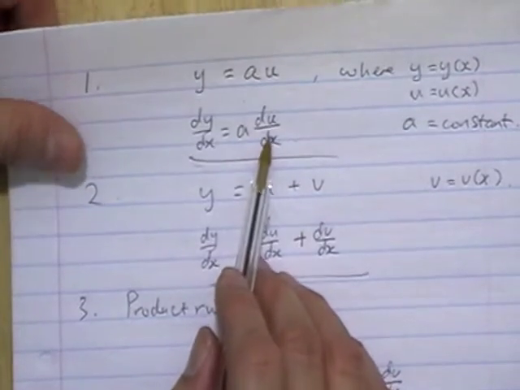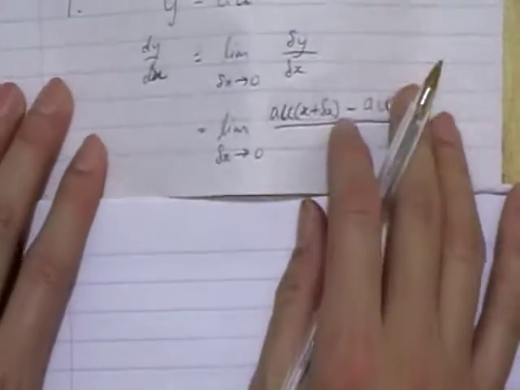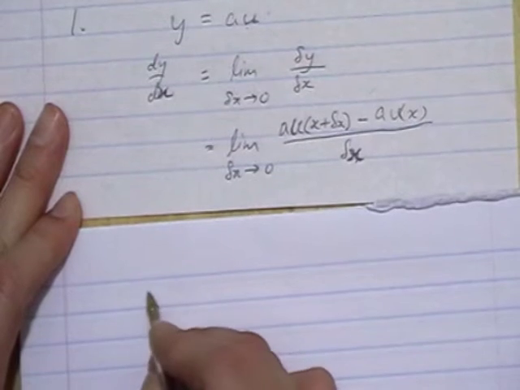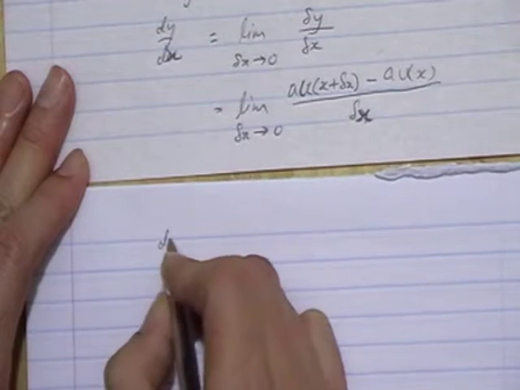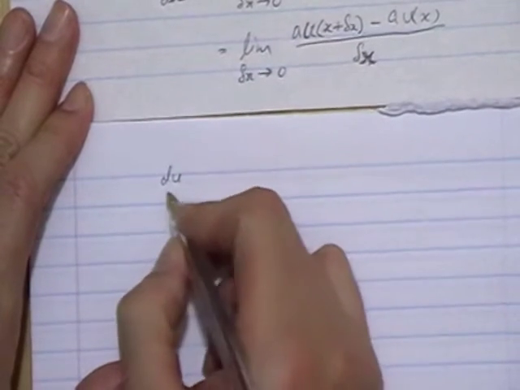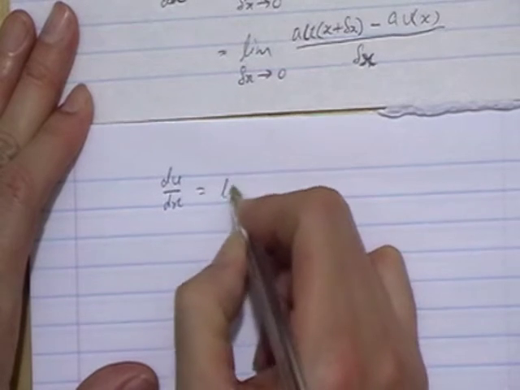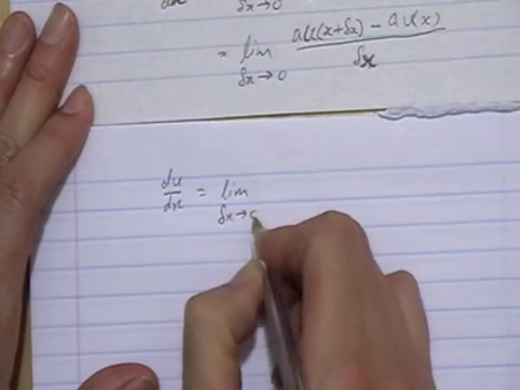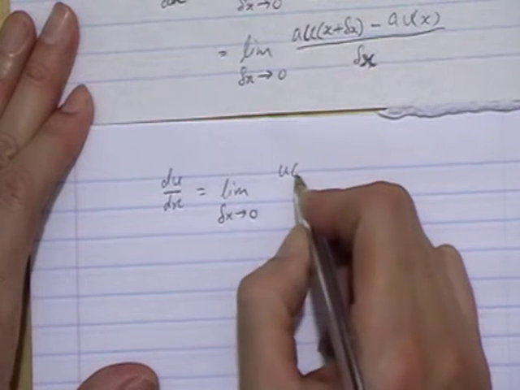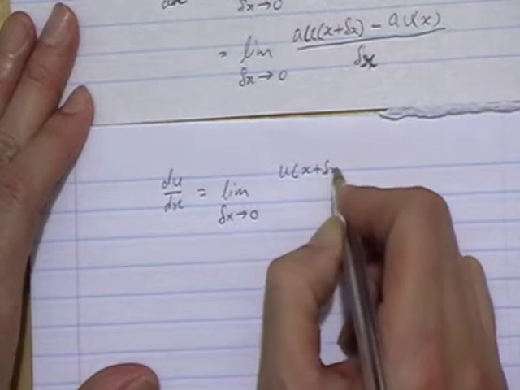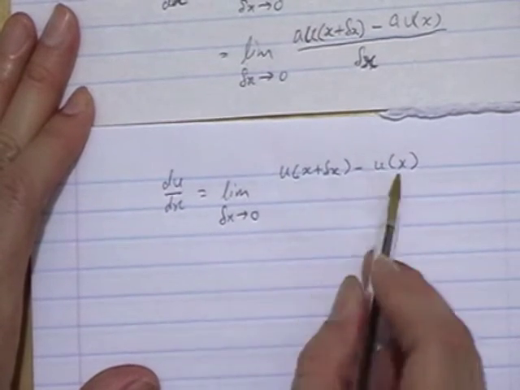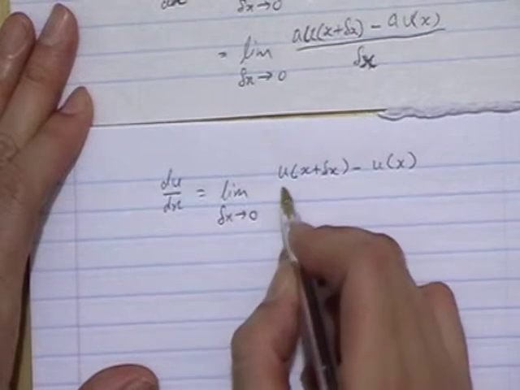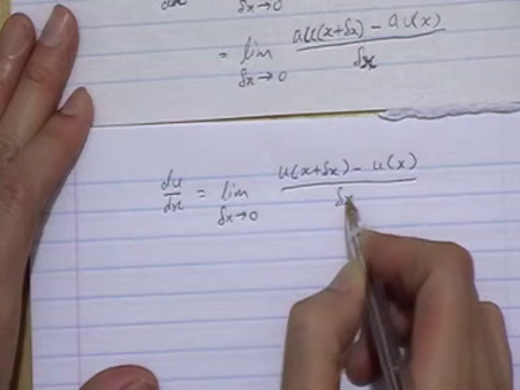So let me write down the definition of du dx and see if it helps us to think of the next step. du dx is equal to the limit as delta x tends to 0 of u of x plus delta x minus u of x, divided by delta x.